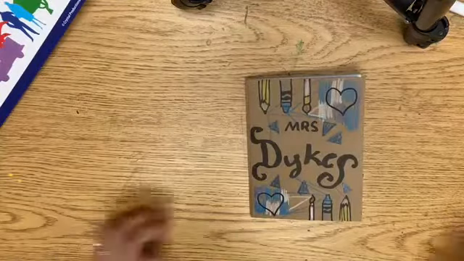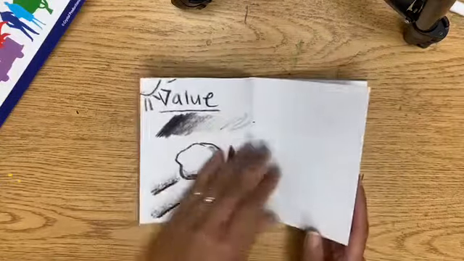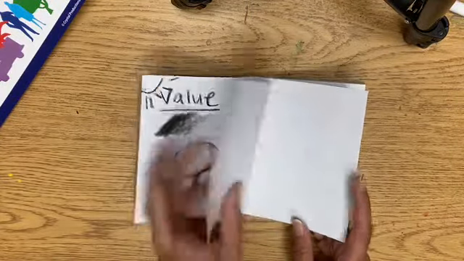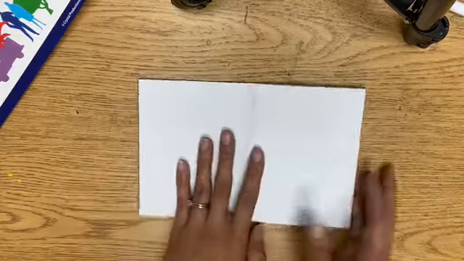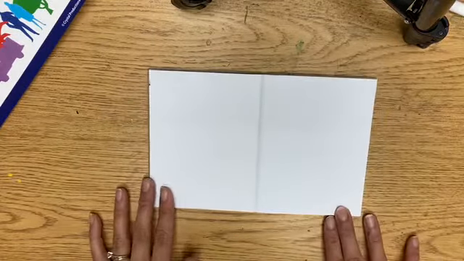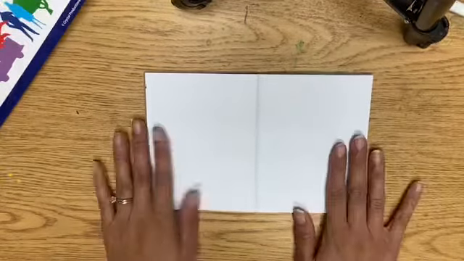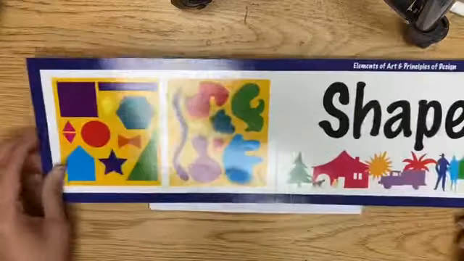All right, today we are starting a new project. We're going to be working in our sketchbook. If you're at home, you can work on a piece of paper. But we're going to be identifying different kinds of shapes and categorizing them by looking at an artist. So before we do that, let's talk about what shape is.